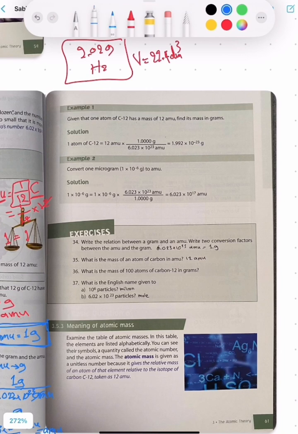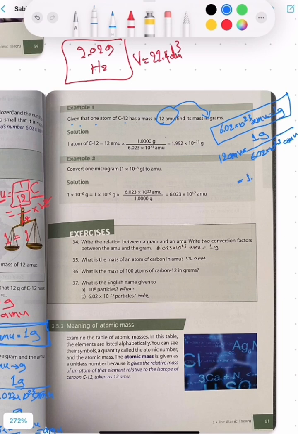Let's take an example. Given that one atom of carbon-12 has a mass of 12 AMU, find its mass in grams. First, write down the relationship between them. Between AMU and grams, you know that Avogadro's number of AMU is equal to 1 gram. So this is your relationship. What do we have from the question? AMU. Write it down: 12 AMU times your fraction. AMU should be right across, so you have Avogadro's number, and you have 1 gram above. You will get the answer in grams.